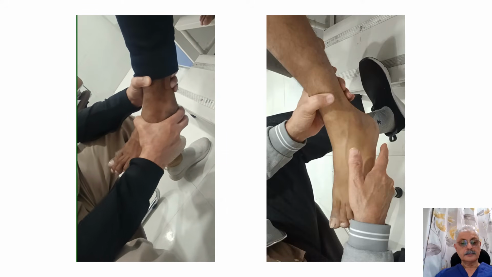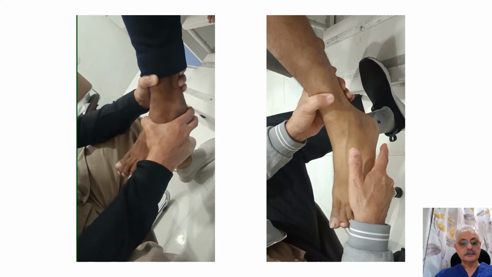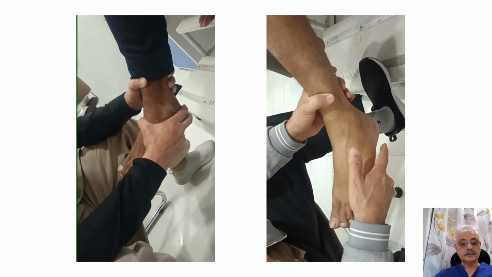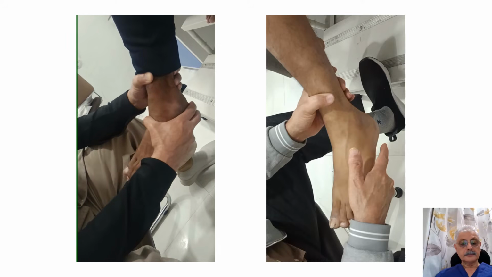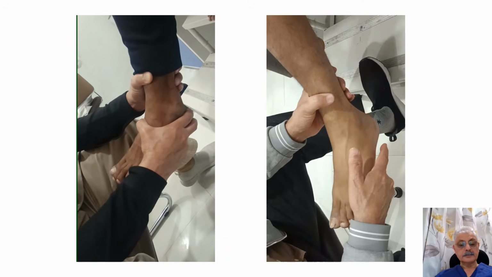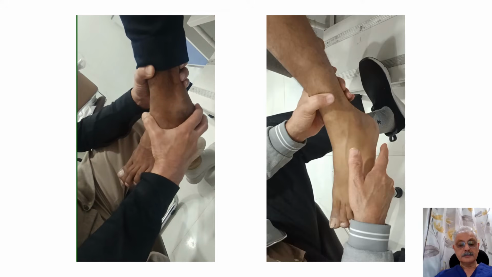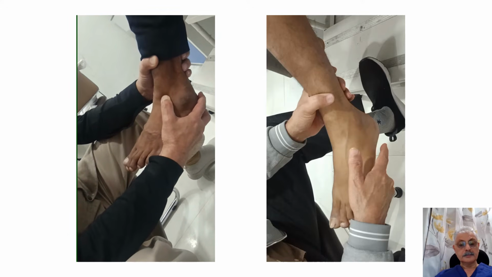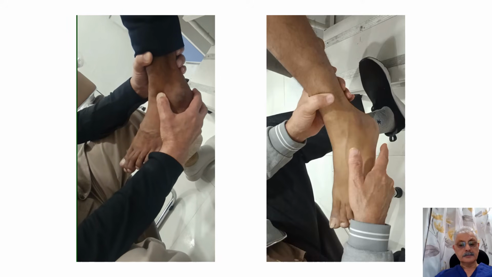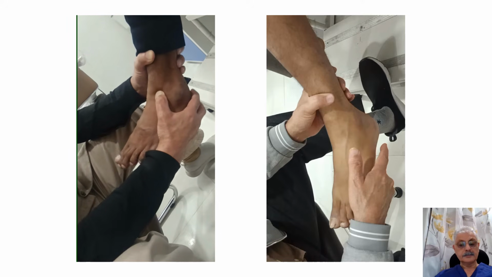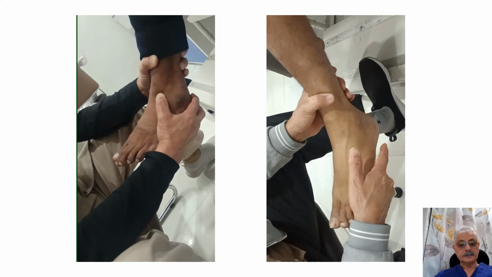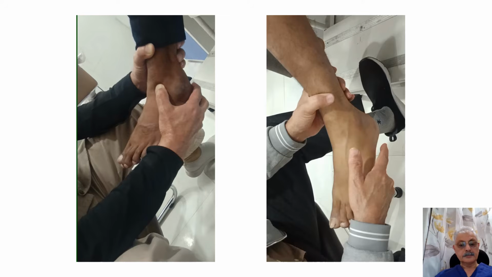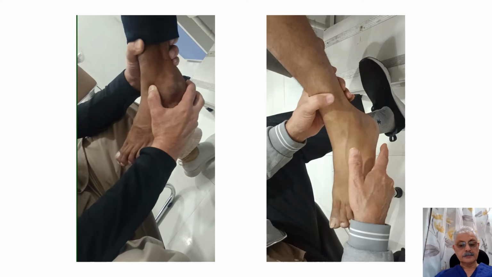If you see or feel instability or anterior translation of the talus, then it is suggestive of lateral ankle instability. The other way is that you put one thumb here at the joint line and then do the same maneuver, and you can actually appreciate how much the talus is moving anterior to the tibia. So this is another way of doing this test.